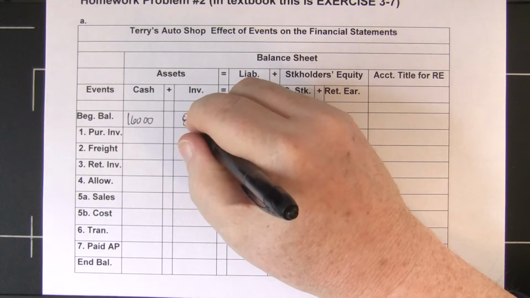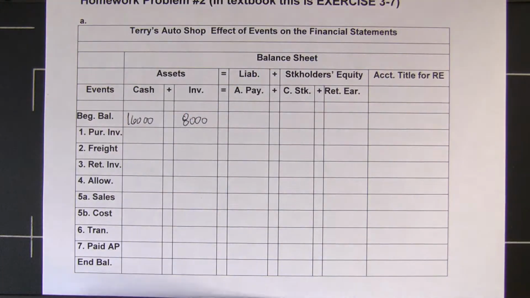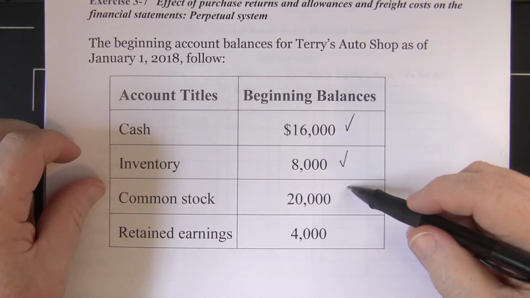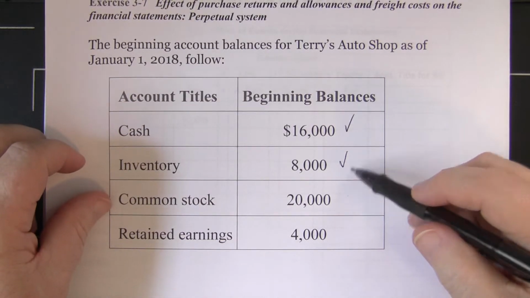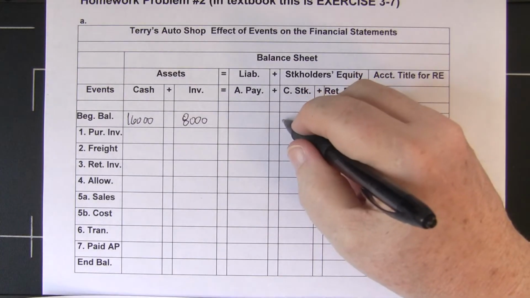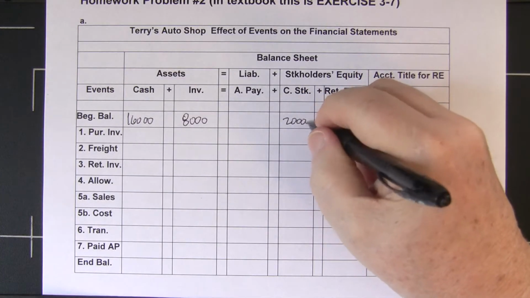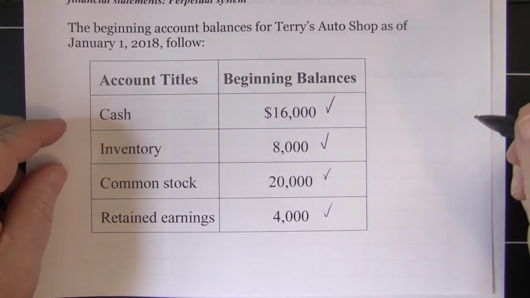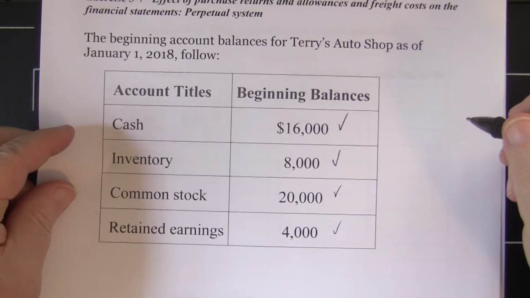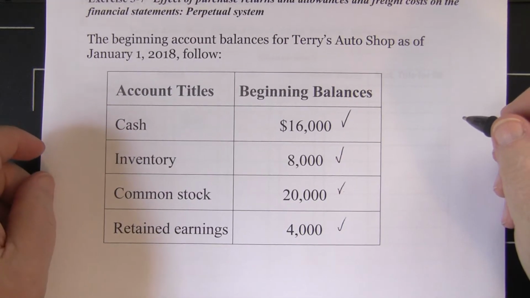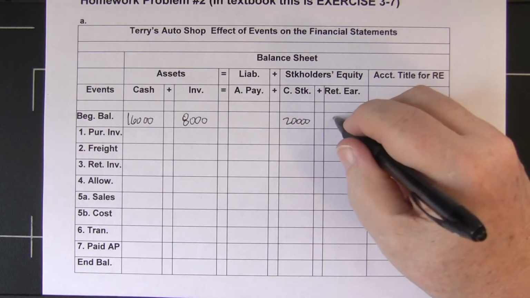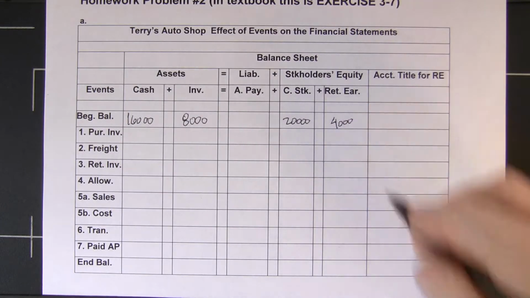So that's what we had before we bought anything else. We had no beginning balance in accounts payable. We did have $20,000 in common stock. And we had $4,000 in retained earnings. That's income from a prior period that we earned, recorded, and didn't give back to our shareholders. So we have $4,000 in retained earnings.